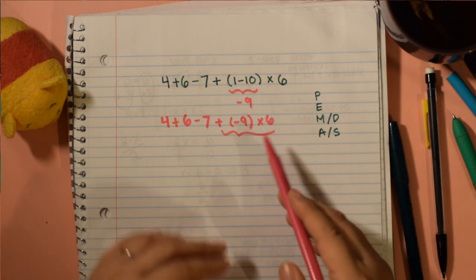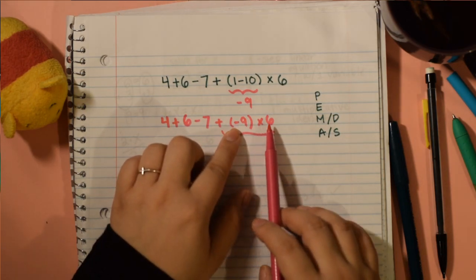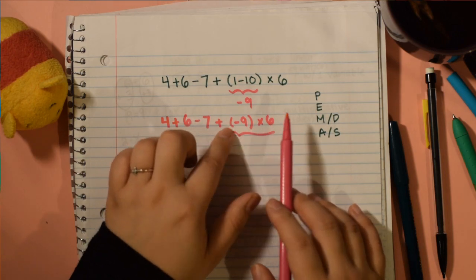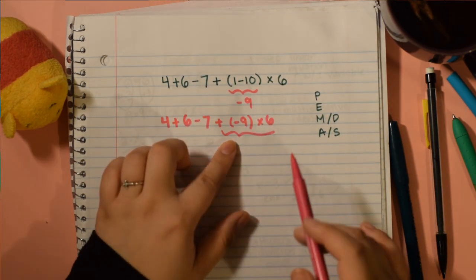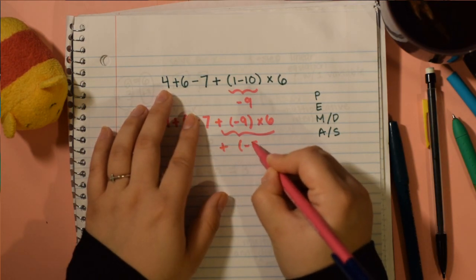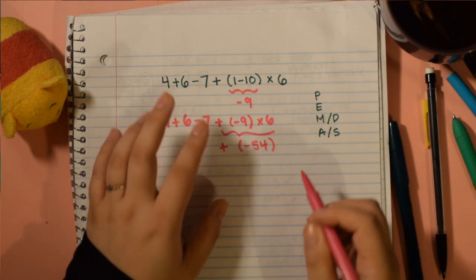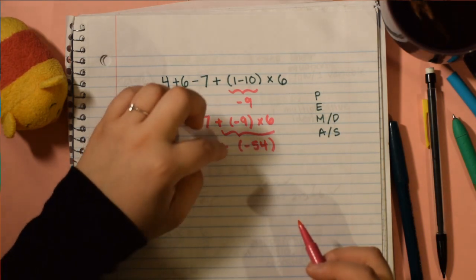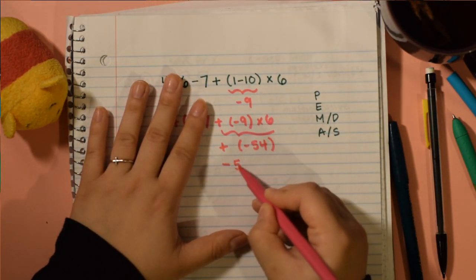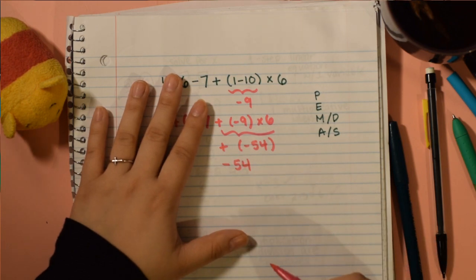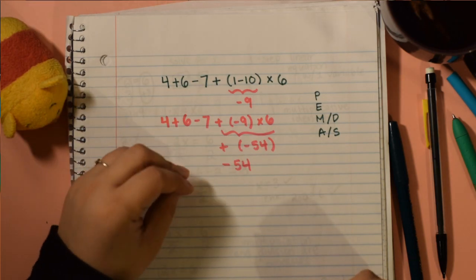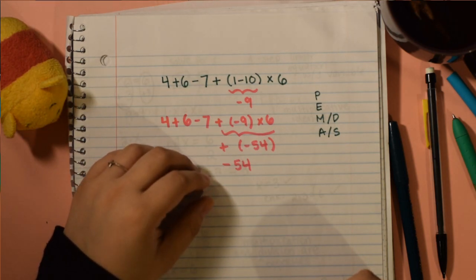And what is negative 9 times 6? Negative 9 times 6 is negative 54. And at this point, you can do plus minus 54 if you want. Or you can go ahead and remember that plus minus means just minus. So you just go ahead and do a minus 54. And this plus minus part I know is a little bit strange.